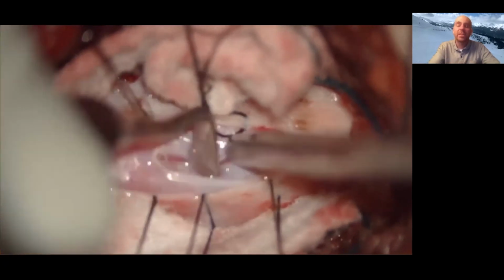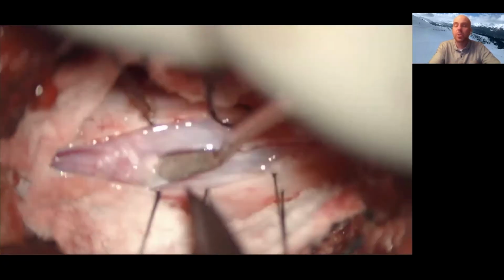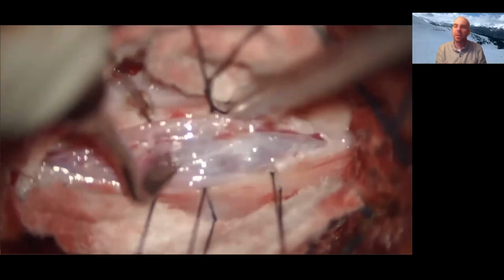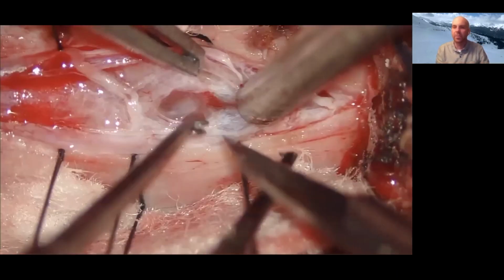Here again, we haven't taken any suboccipital bone at all. All we've done is cervical laminectomies because the problem is down low. It's in the upper cervical spine. It's not at the level of the foramen magnum itself.